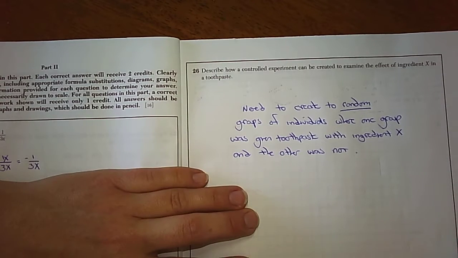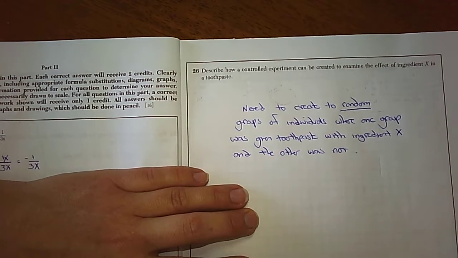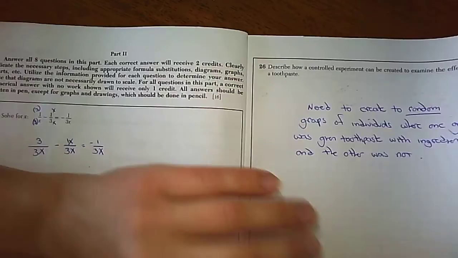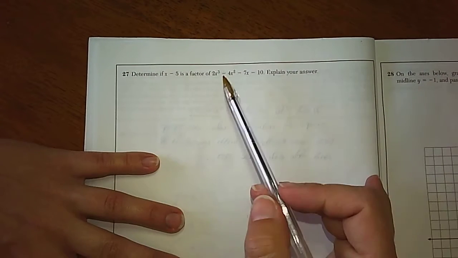So that's it for that one. I believe if you left off the word random, then I think you lose a point. It's the trick on that one. Okay.